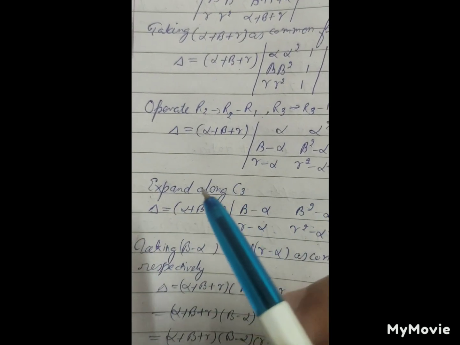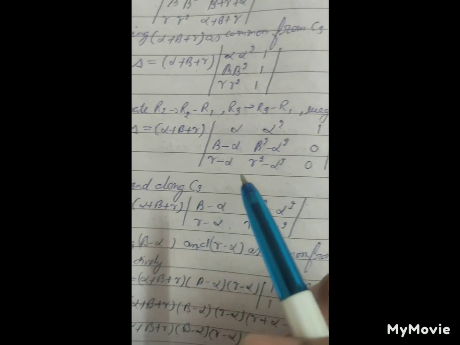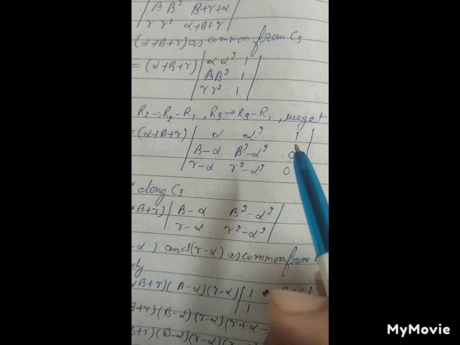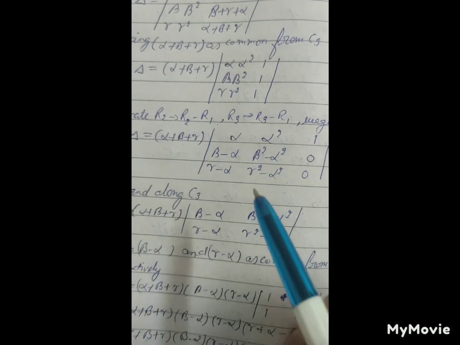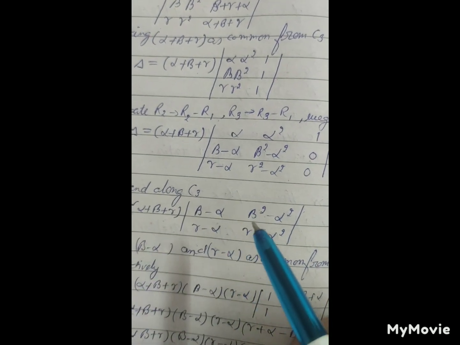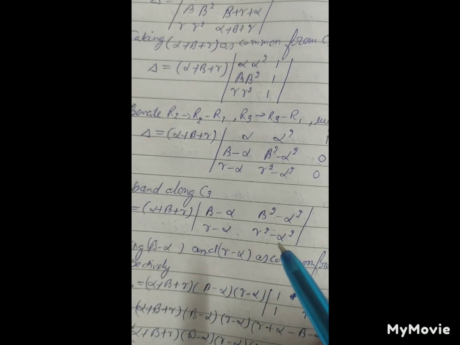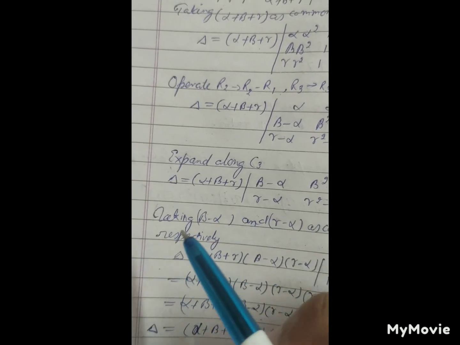Now expanding along C3, this row and column cancel out, so these terms will remain: beta minus alpha, beta square minus alpha square; gamma minus alpha, gamma square minus alpha square.